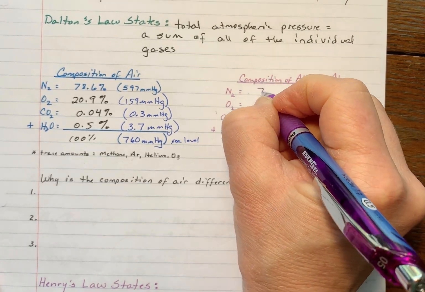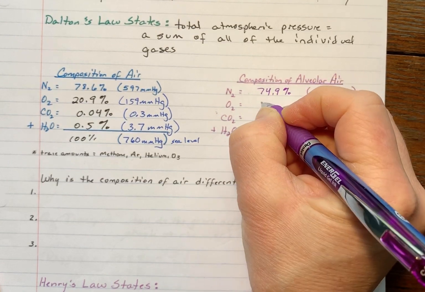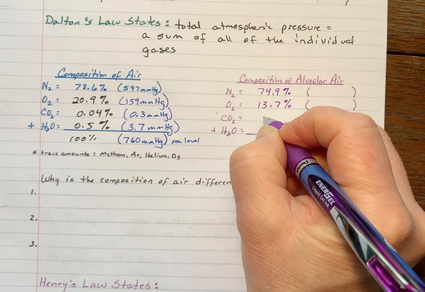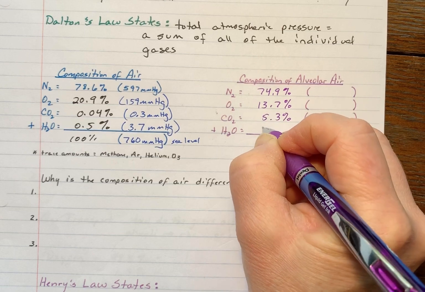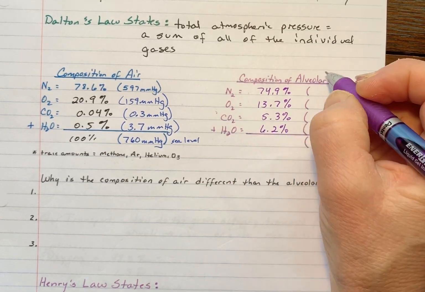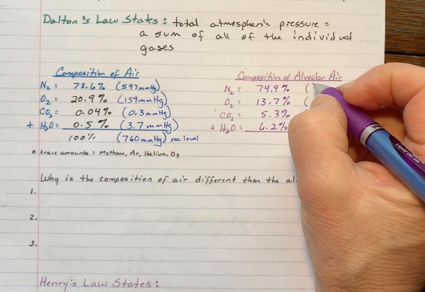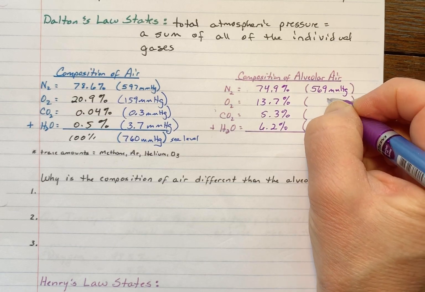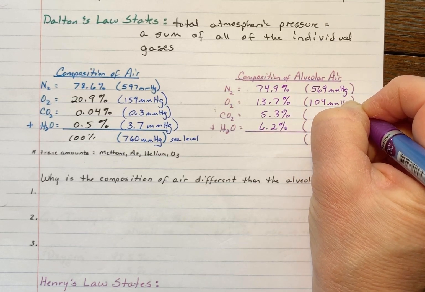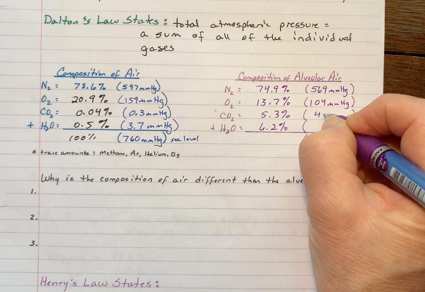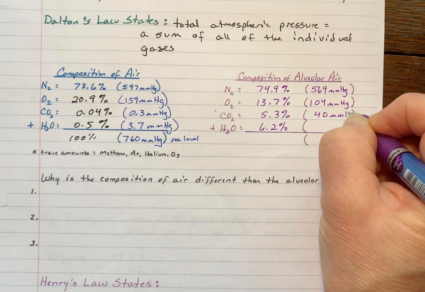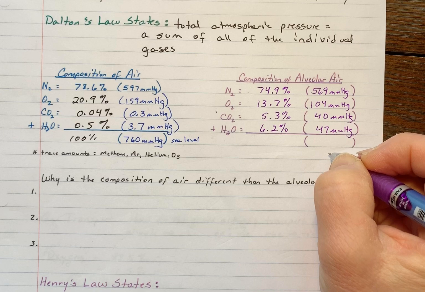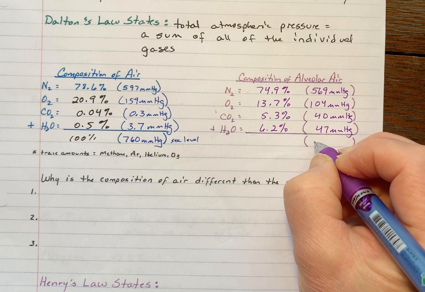And in this, for nitrogen, you get 74.9%. Oxygen is 13.7%. I'm going somewhere with this, hang with me. 5.3% for carbon dioxide, 6.2% for water vapor. If you convert that, 760 times 0.75, basically, you get 569 millimeters of mercury, 104 millimeters of mercury, 40 for carbon dioxide, and 47 for water vapor. Add these up, the magical number, once again, is 760.